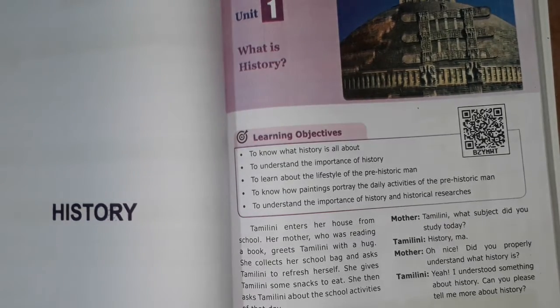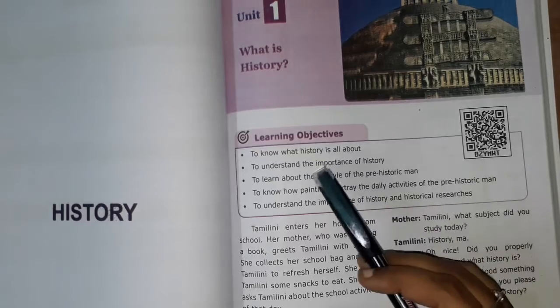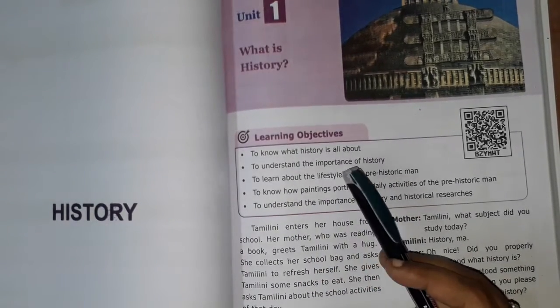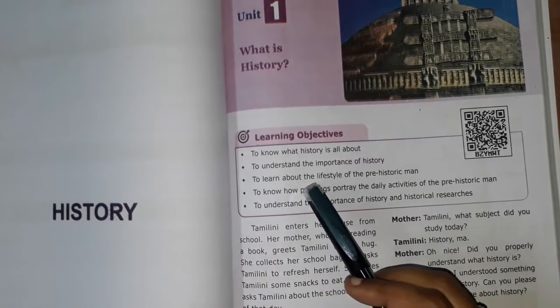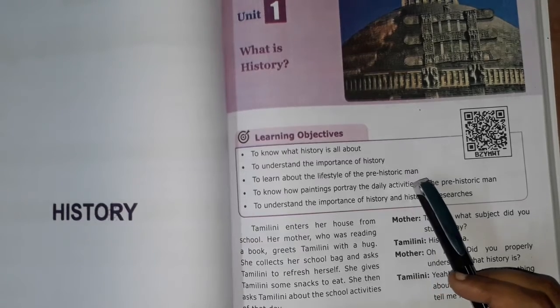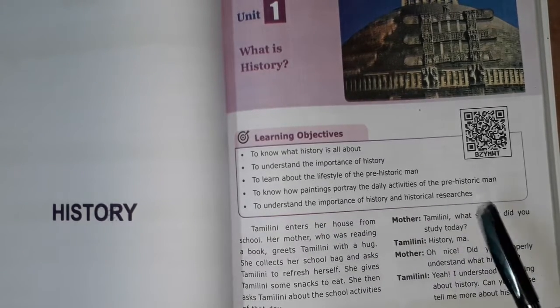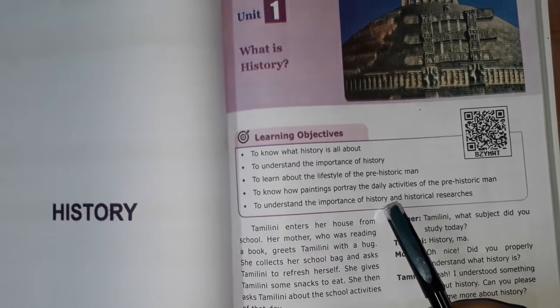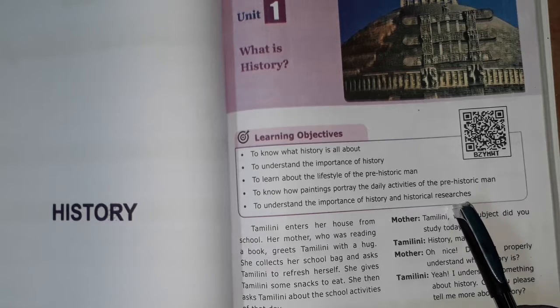Today we are going to see what the learning objectives are. To know what history is all about. To understand the importance of history. To learn about the lifestyle of the prehistoric men. To know how paintings portray the daily activities of the prehistoric man. To understand the importance of history and historical researchers. Today we are going to know about history and its importance to learn about the lifestyle of the prehistoric man.